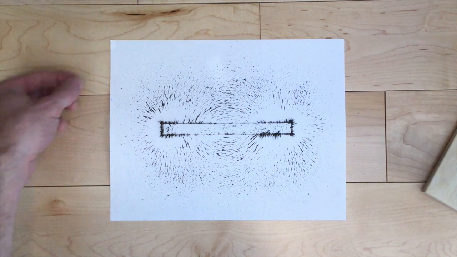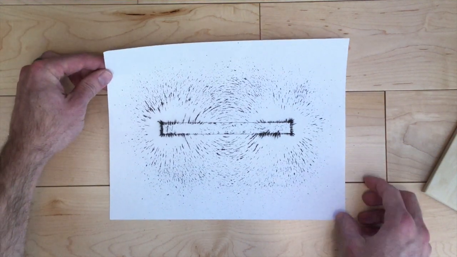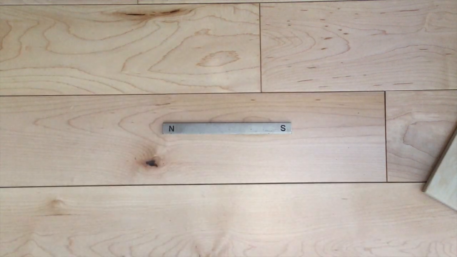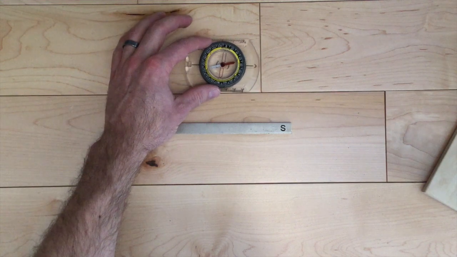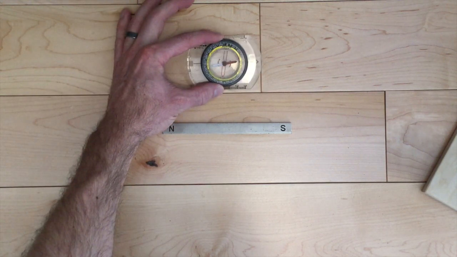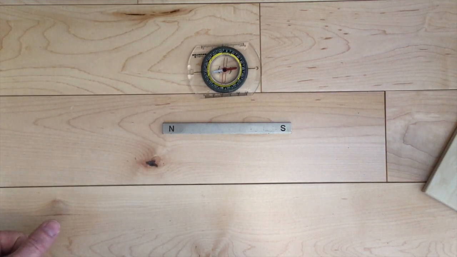Now we're going to grab a compass and show you what the direction looks like, I should say. A magnetic field is defined as the area around a magnet where another magnet experiences a force. So a compass is a magnet, right? It has a north pole and a south pole, and it points in the direction of whatever magnetic field it's in.